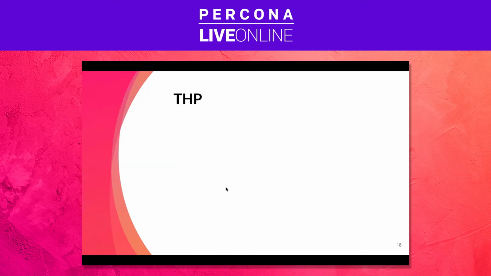So THP is the very last section of a PT summary report, in fact, but it covers an important point, which is whether transparent huge pages are enabled or not.